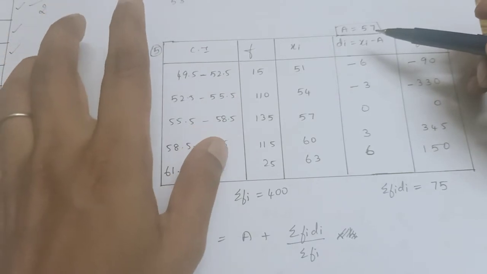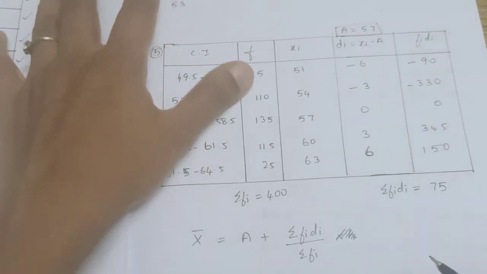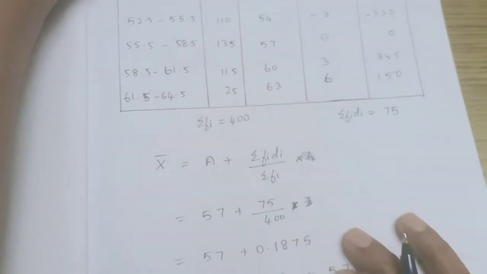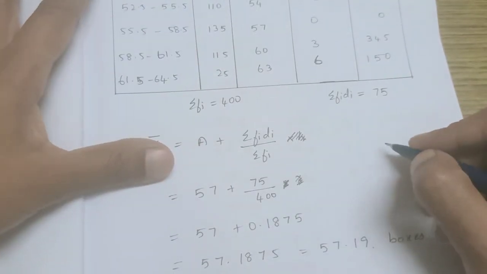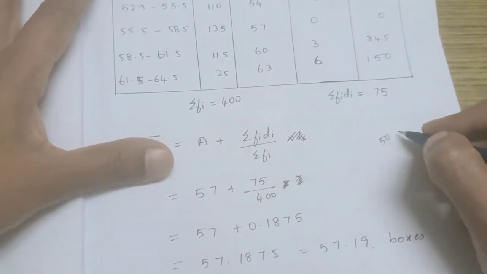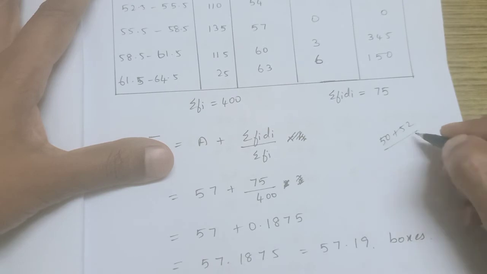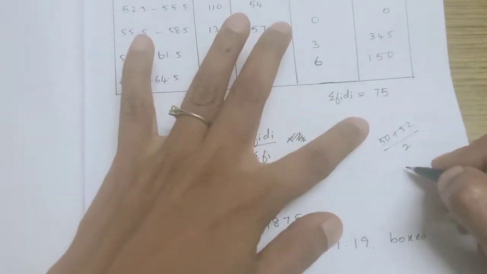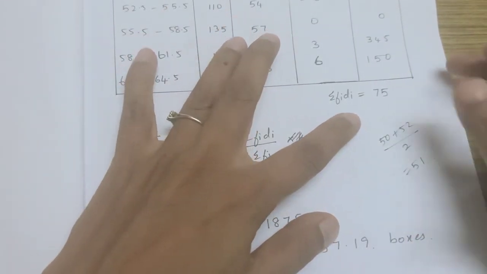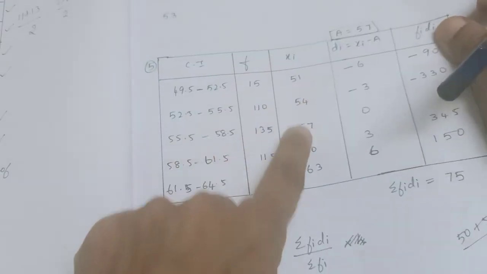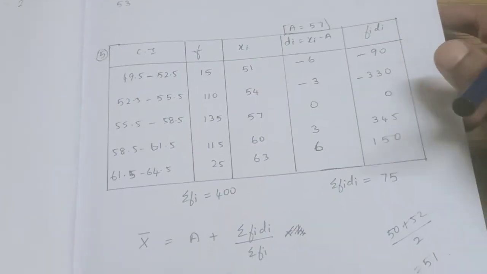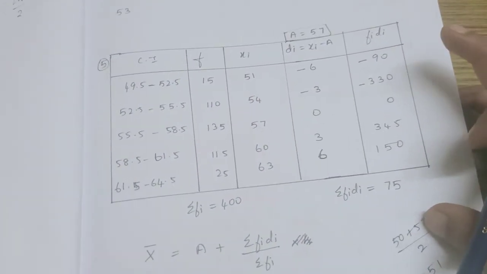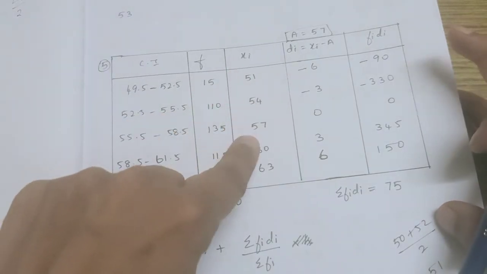If you don't like it, you can use the numbers given in the question. What was the first number given in the question? 50 to 52. So 50 plus 52 by 2. If you do it, you will get the answer as 51. You will get the same answer only here also. So this one is better. It does not have any decimals. You use the numbers given in the question.